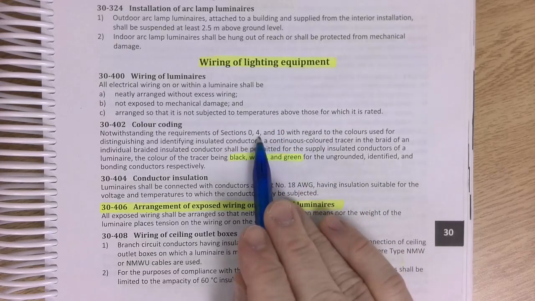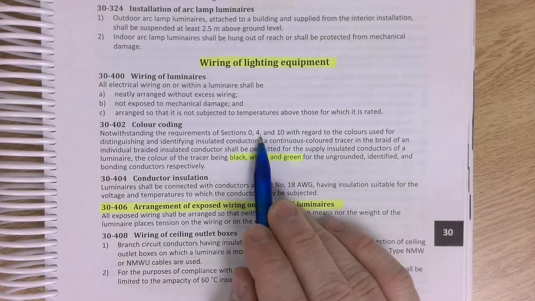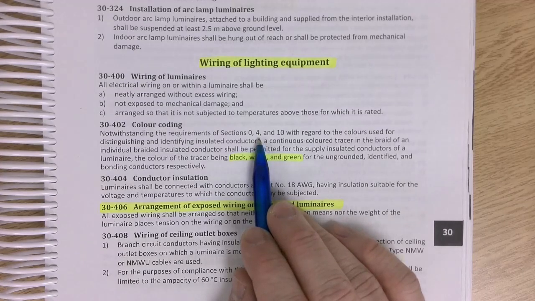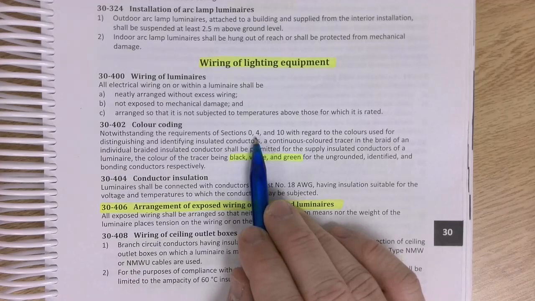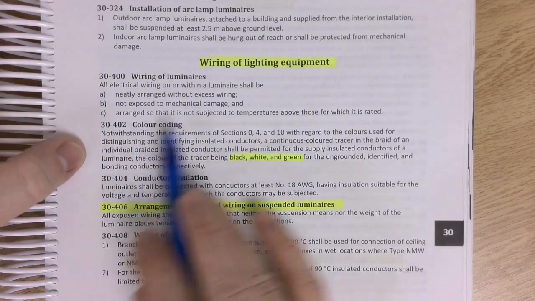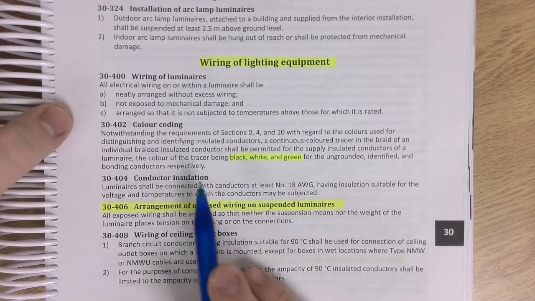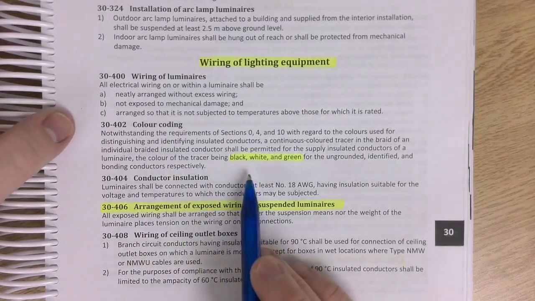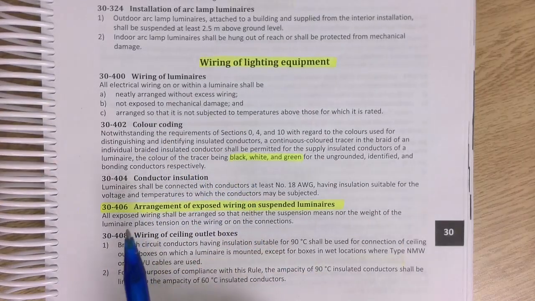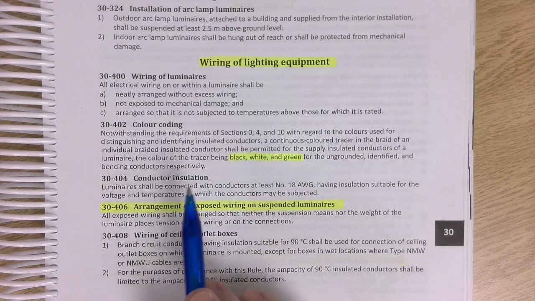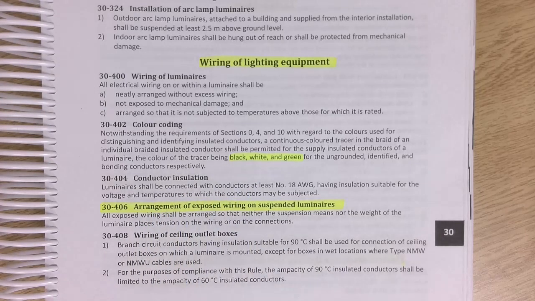Or section 4 that says your white wire smaller than a certain size has to be white all the way through. Or your identified wire has to be white all the way through. Excuse me. But this is saying wiring of lighting equipment for color coding, so specific to lighting, it can have this tracer, so the color is not so obvious, is the intention there.